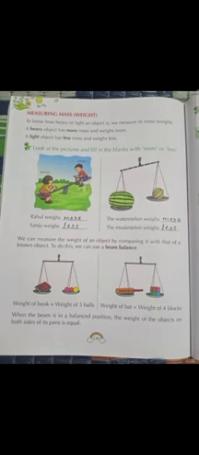Okay, alright, next one you see, we can measure the weight of an object by comparing it with that of a known object. Any two objects we can take. To do this we can use a beam balance. You see down, this one is known as a beam balance. Weight of a book, weight of 3 balls. You see here, one book is the same as 3 balls. So weight of book is equal to weight of 3 balls.